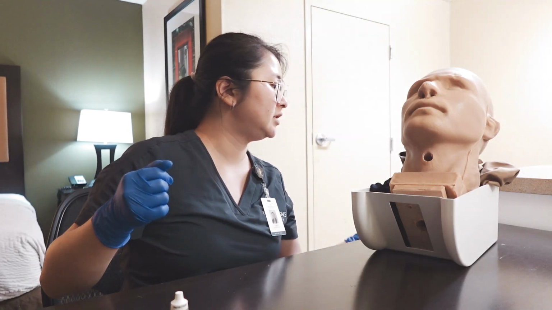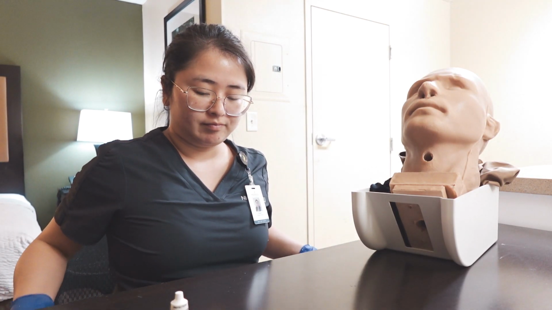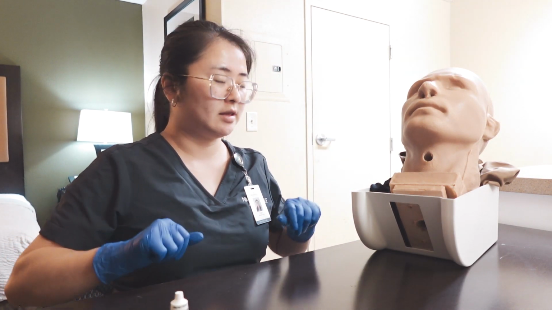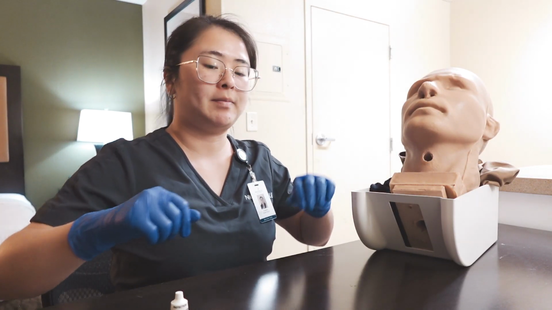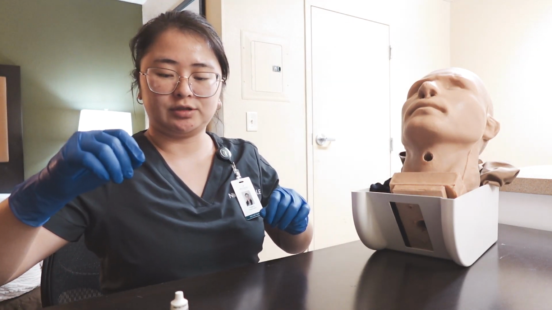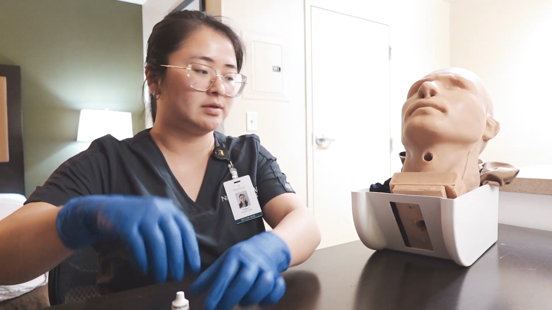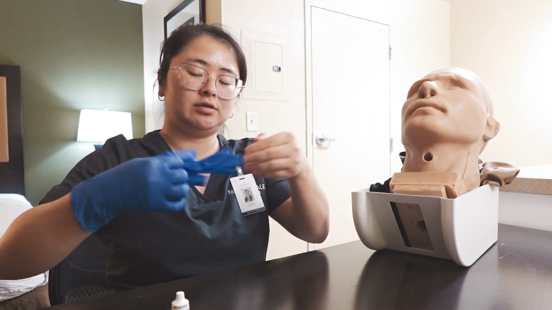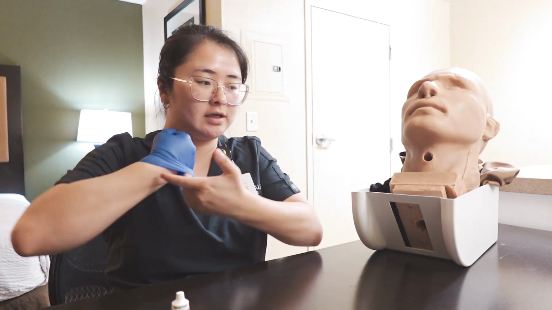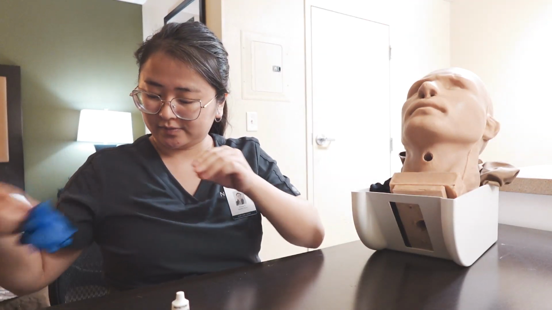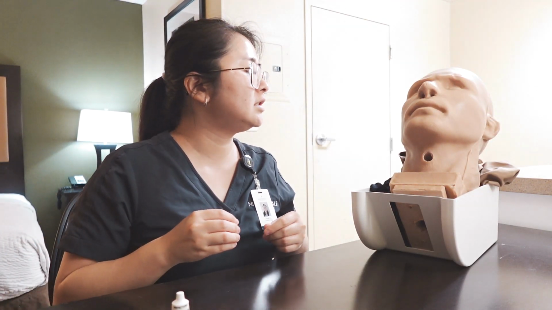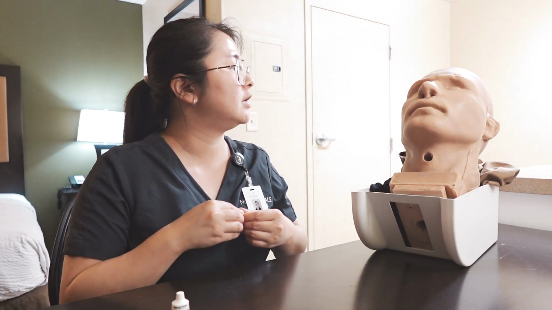Okay, now I'm going to sit you back up, pull the bed up, and then I'm going to put the bed rail back, and then I'm going to close this. I'm going to close this, and I am going to throw this away. You did very good. Very good. Do you have any questions? Are you comfortable? Okay, that's good.